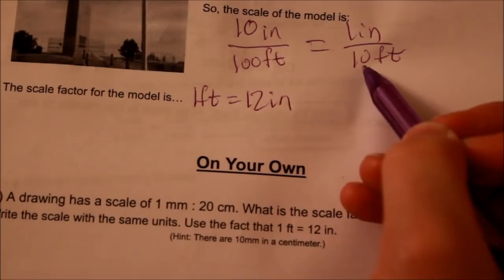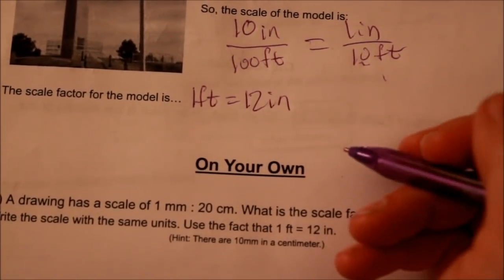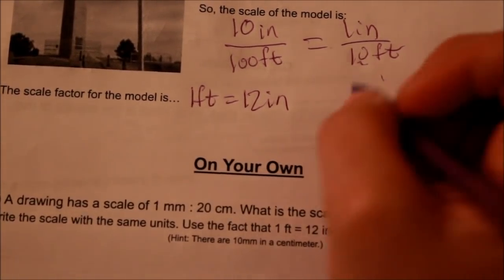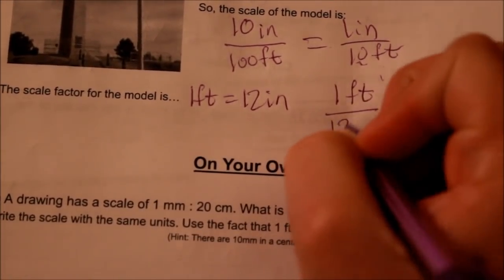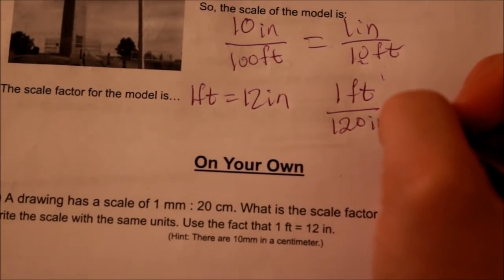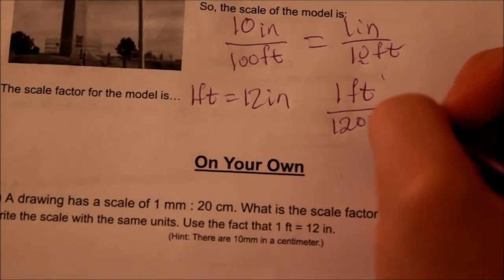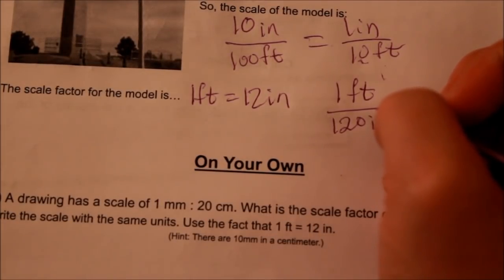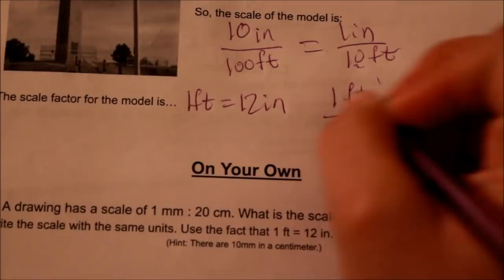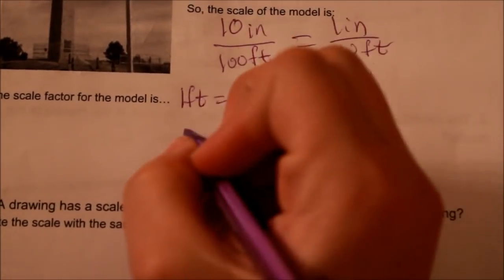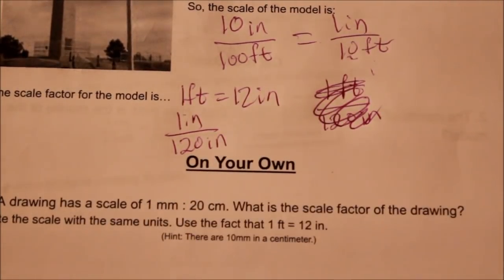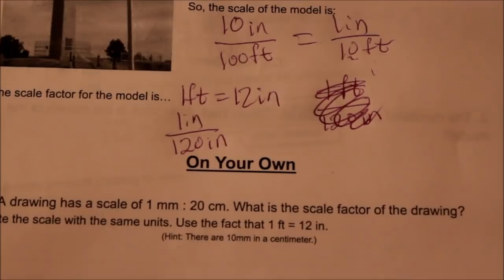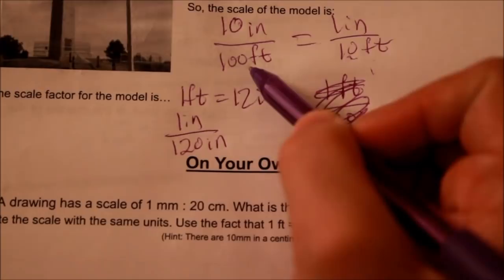So we're going to multiply that 10 by 12 to get 120 over here. So we have 1 inch is 120. That would be our ratio for our scale factor, because we have this 1 inch and 10 feet.